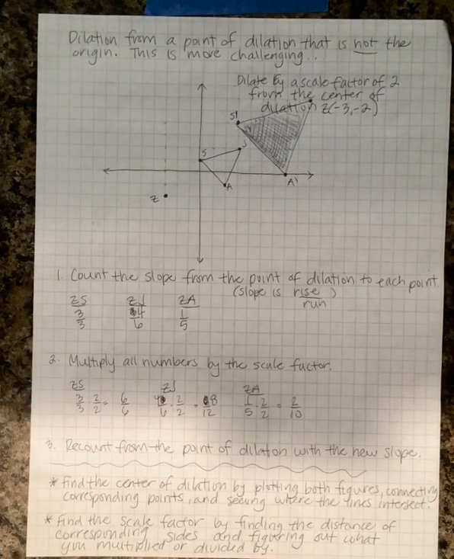Now, if I had to find the center of dilation, I would need a ruler, so I'm going to go get one real quick. Talk amongst yourselves.